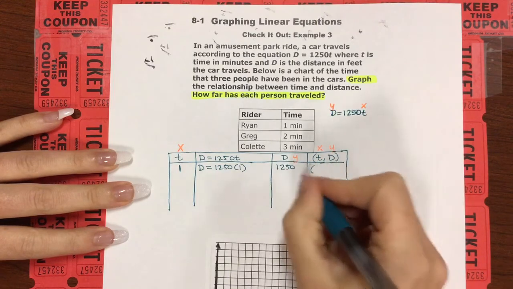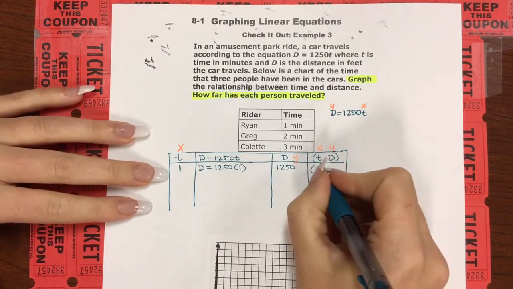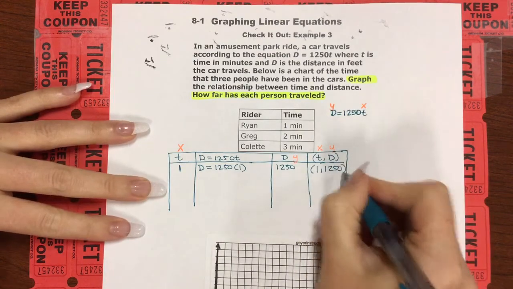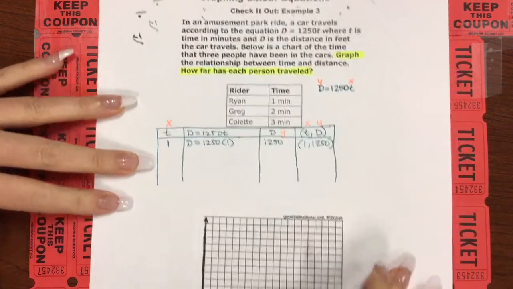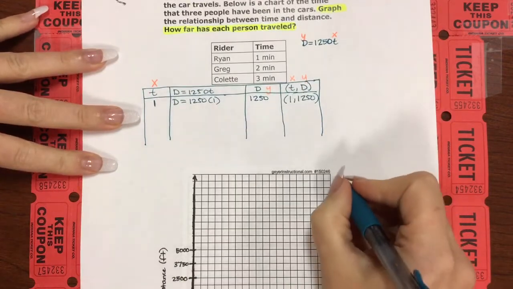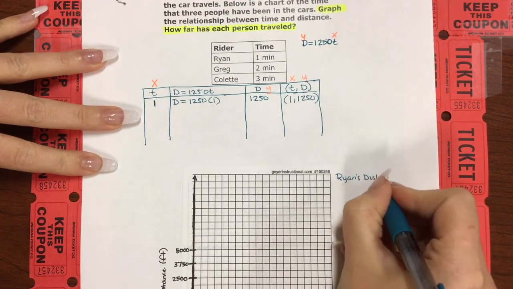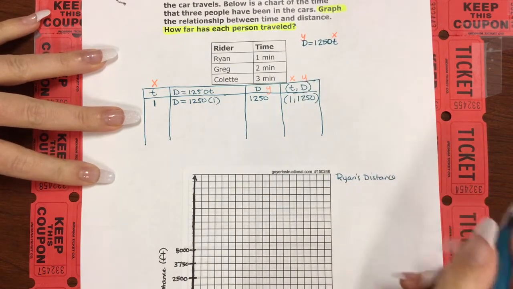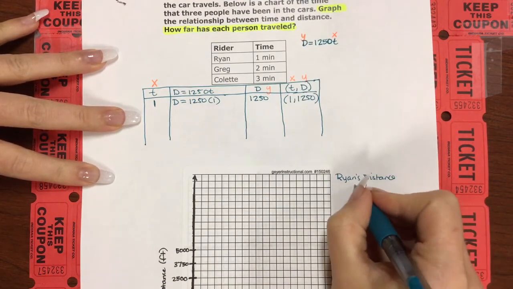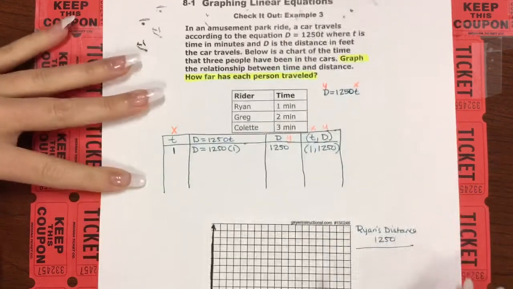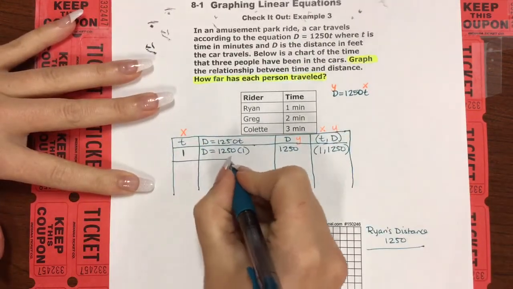So the ordered pair, the solution on this line, would be 1, 1,250, and that's the amount of distance that Ryan went. So we can say Ryan's distance is 1,250.